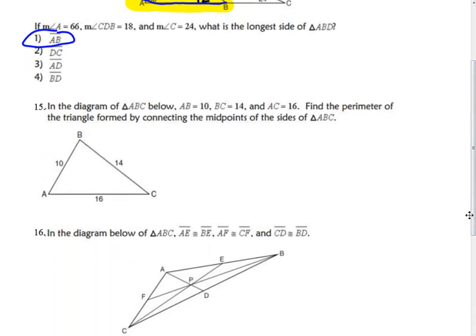Okay, now we switch gears a little bit and we introduce a slightly different topic here in 15 and 16. In the diagram of triangle ABC below, AB is 10, BC is 14, and AC is 16. Find the perimeter of the triangle formed by connecting the midpoints of the sides of triangle ABC.